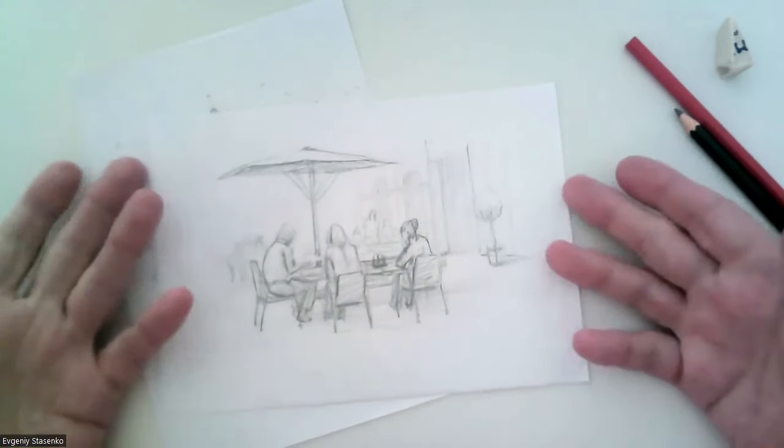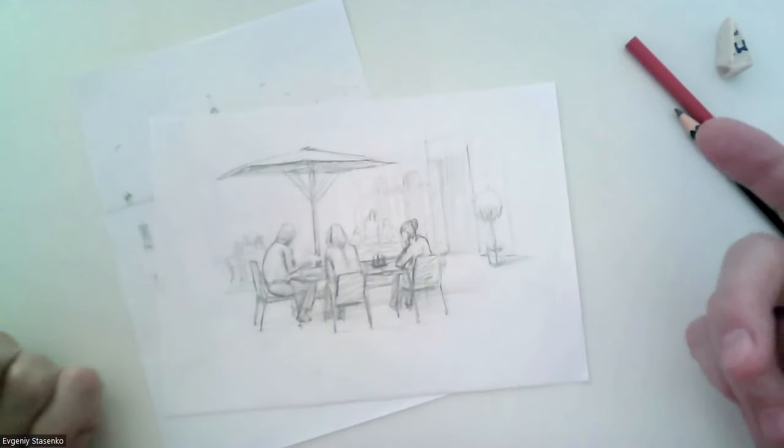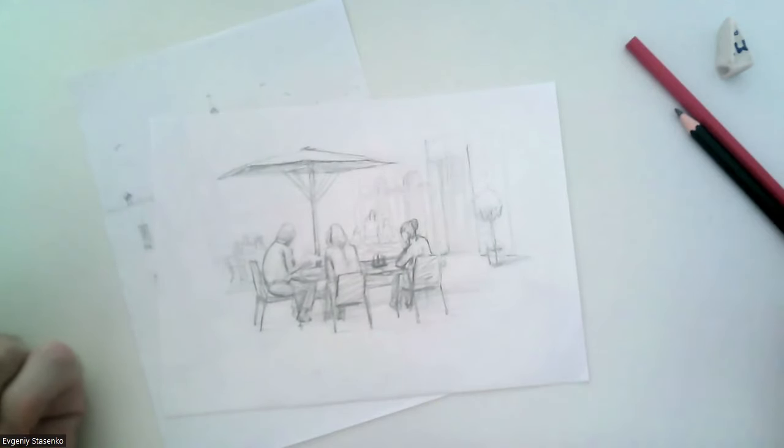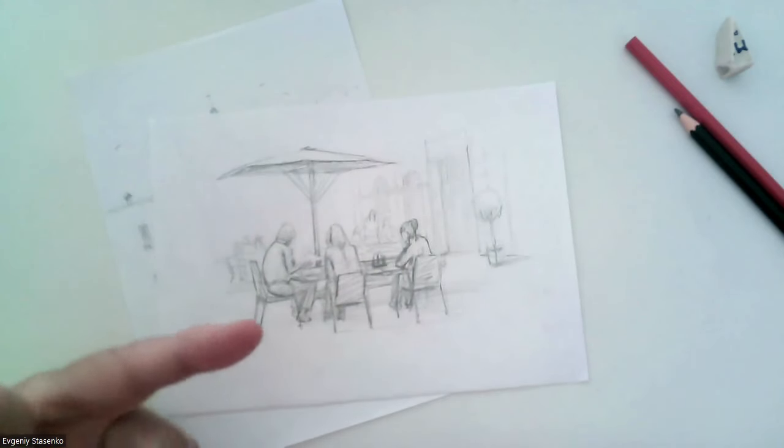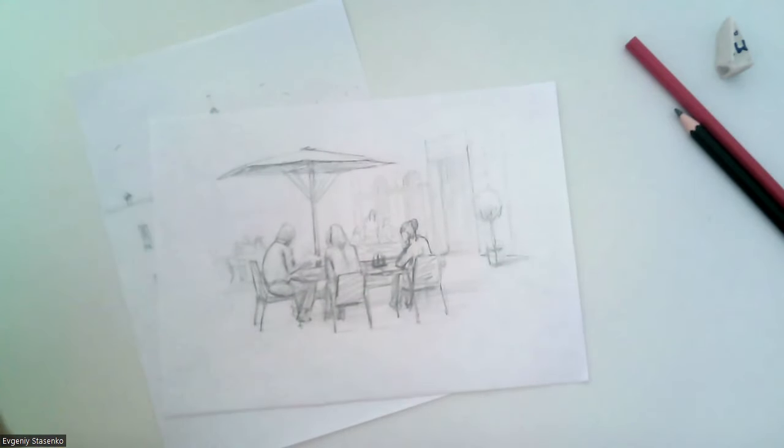Let me remind you that the elements of composition are lines and spots on a plane, and the elements of narrative content are objects and figures placed in an imaginary three-dimensional space.